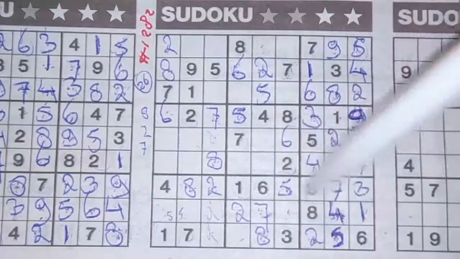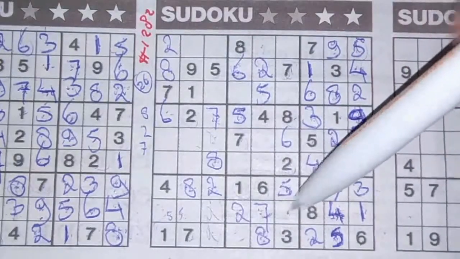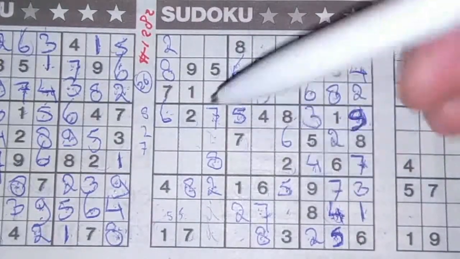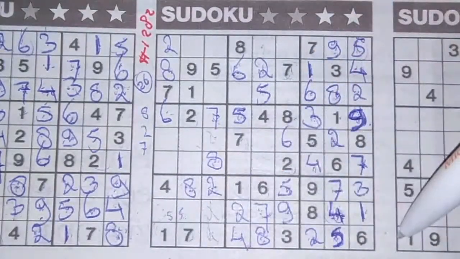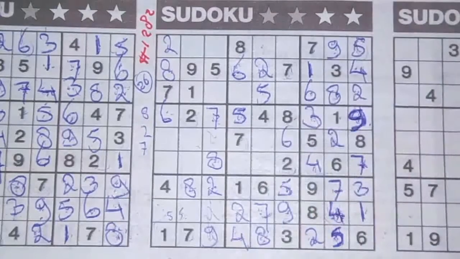2 boxes left in this big square for the numbers 4 and 9. We have a 4 now, no 4 there. 4 should be here. The 9 goes there. 1 number left in this row for the number 9.